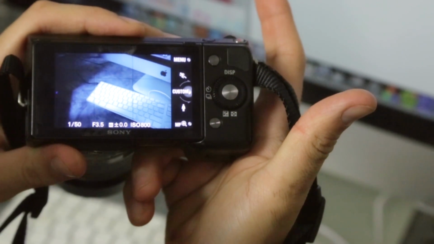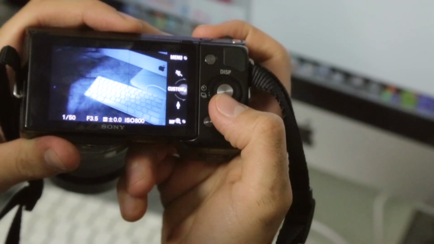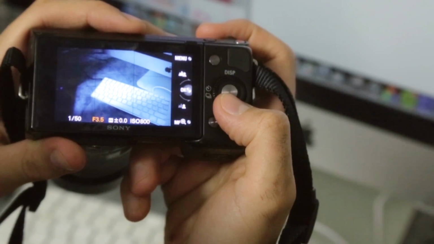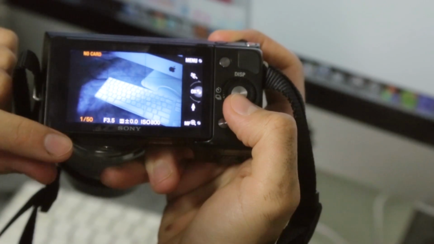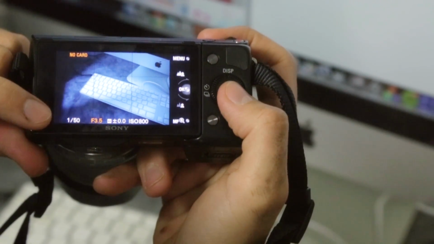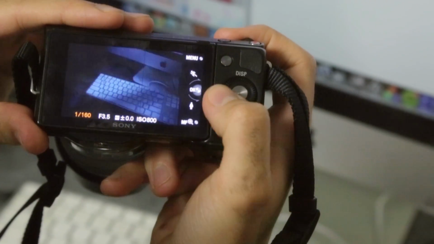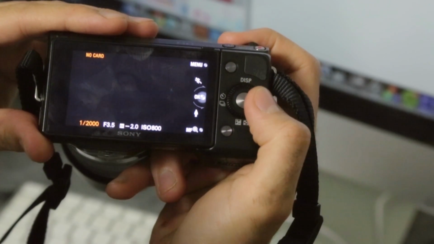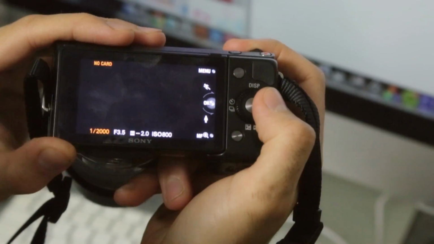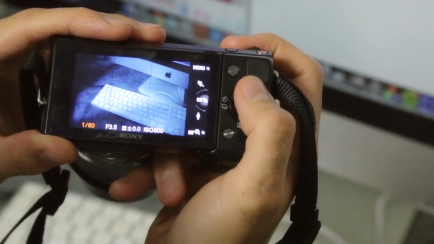So first things first, to adjust shutter speed and aperture, all you need to do is press this little button. That'll get you either the shutter speed icon or the aperture icon. And the one in orange is the one you should be concerned with. So just moving the dial clockwise will make your shutter speed faster, and moving it counterclockwise will make it slower again.